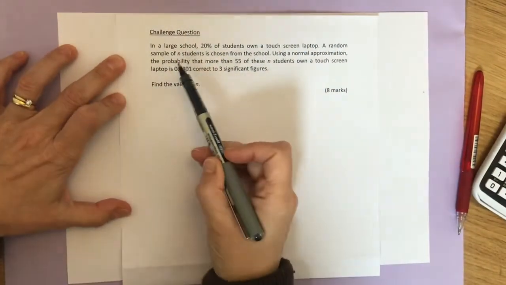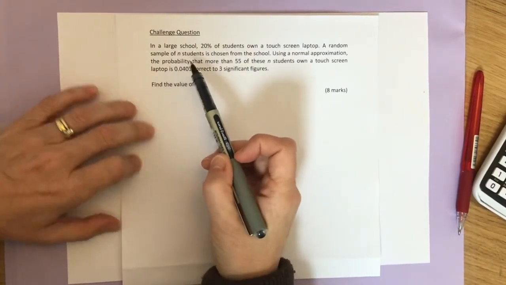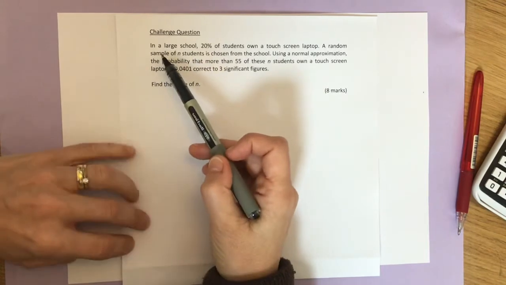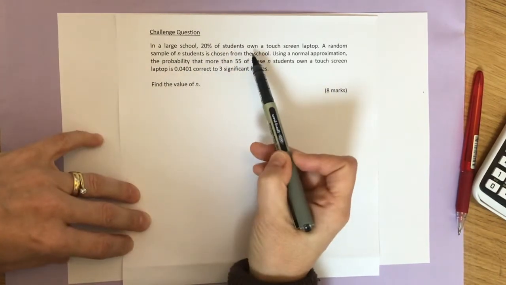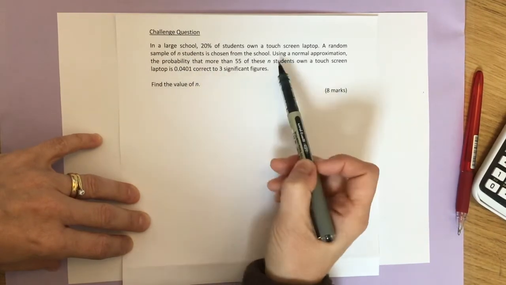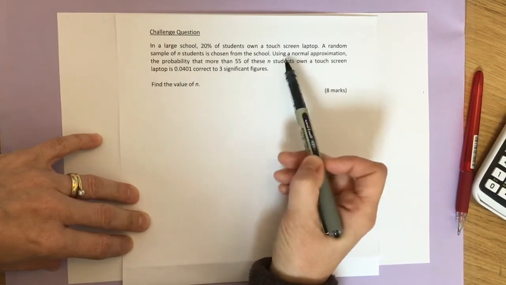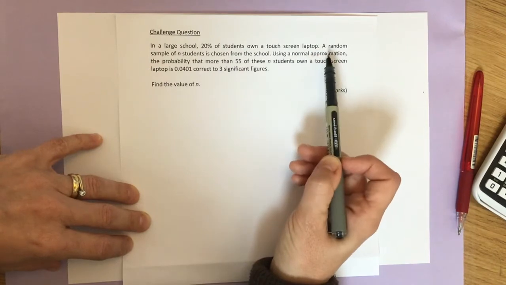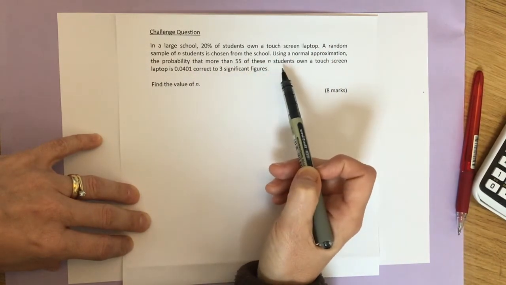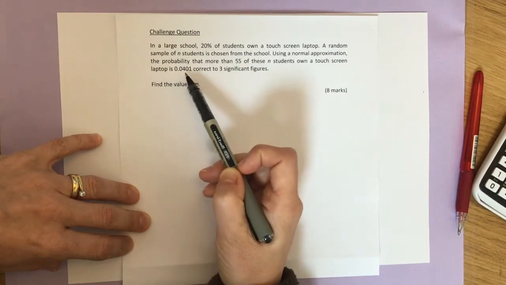Okay, so here's a challenge question on using the normal approximation to the binomial distribution. So let's have a read through this. In a large school, 20% of students own a touchscreen laptop. A random sample of n students is chosen, and then we're asked to use a normal approximation. So the question is telling us to do this. Using that, the probability that more than 55 of these n students own a touchscreen laptop is 0.0401.